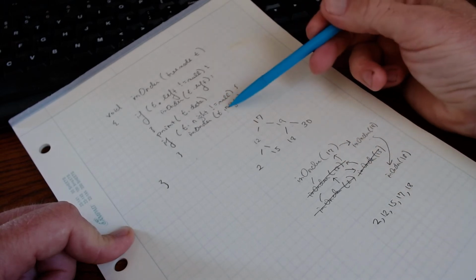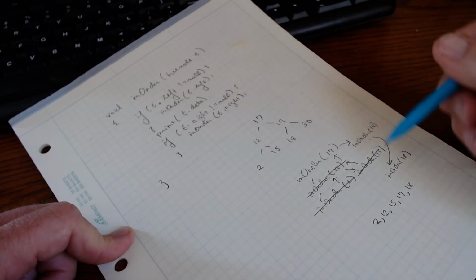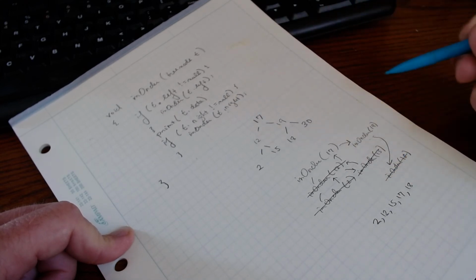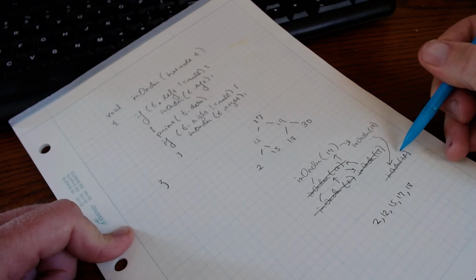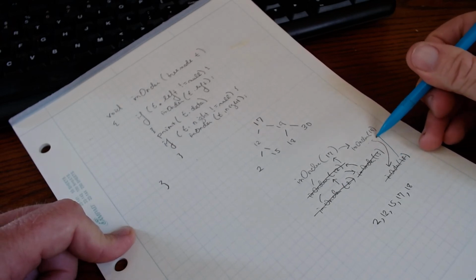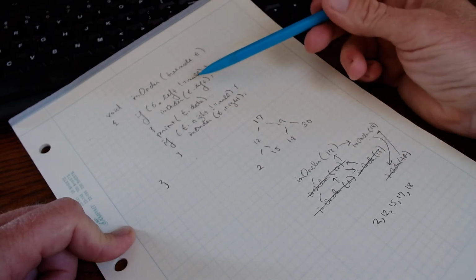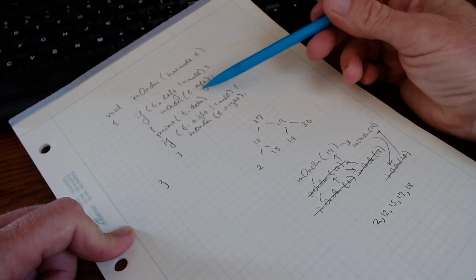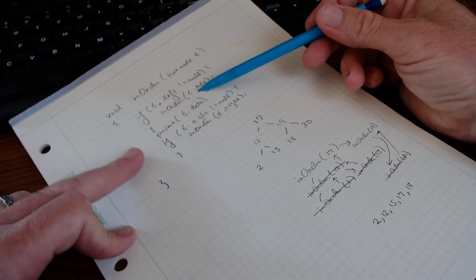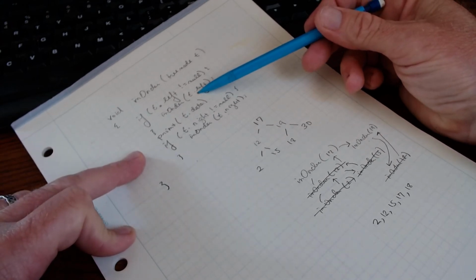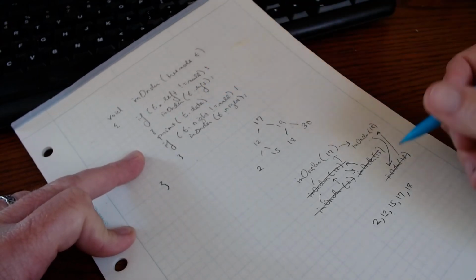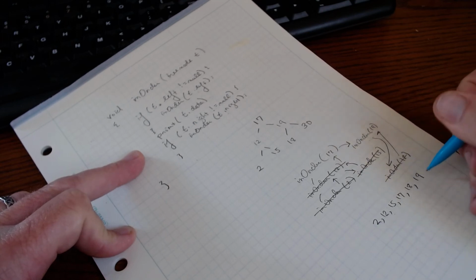After the print statement, we try to go right. We can't go right, so inOrder 18 is complete. Now, when it completes, we return to inOrder 19. inOrder 19 is actually right here, so we're going to go down to here and print this data out. So there we go.